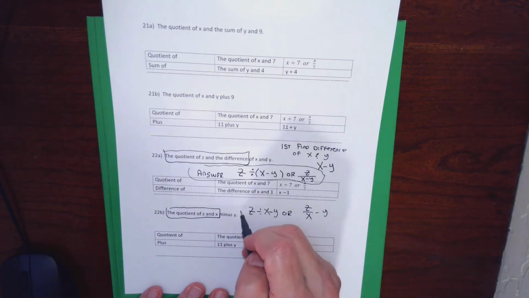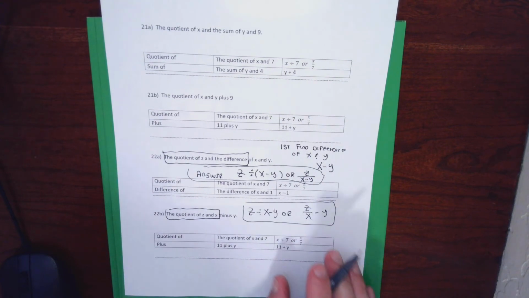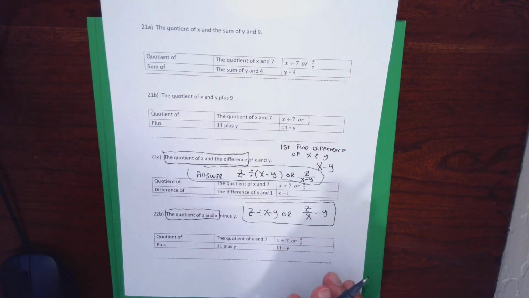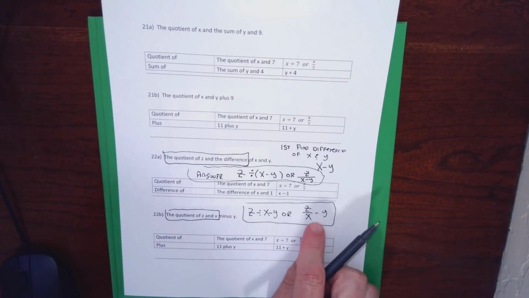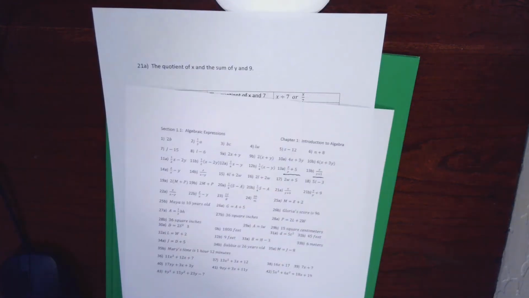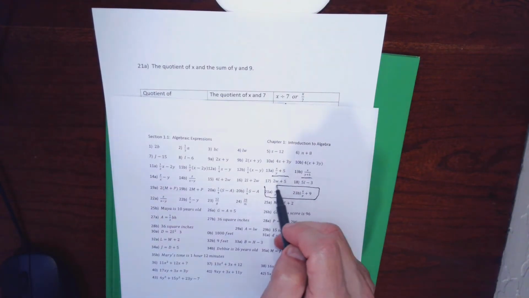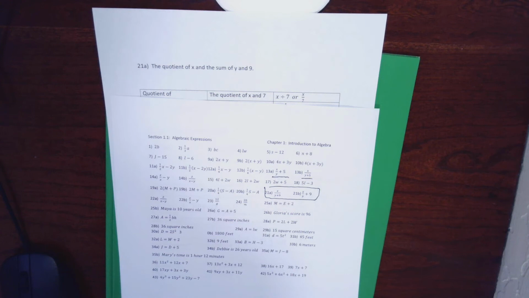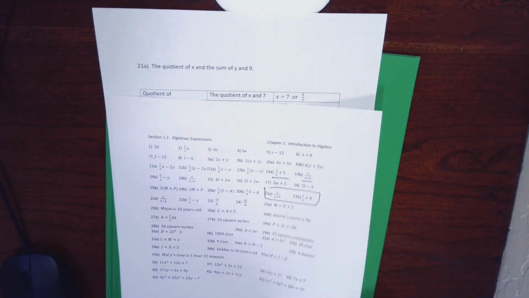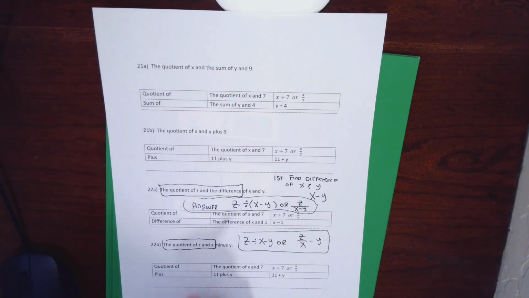So both of these would be correct answers for 22b. And I don't have both answers on my answers, I just have the second. Just in case you're interested in trying 21a and 21b, there's the answers I have written down for 21a and 21b. I feel like they're right, but they haven't been checked yet, so there could be some mistakes.